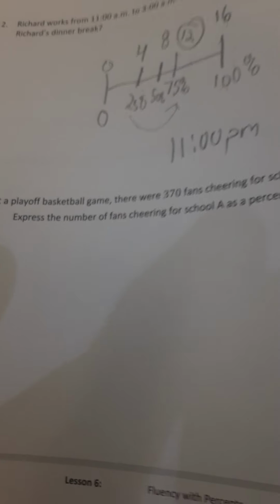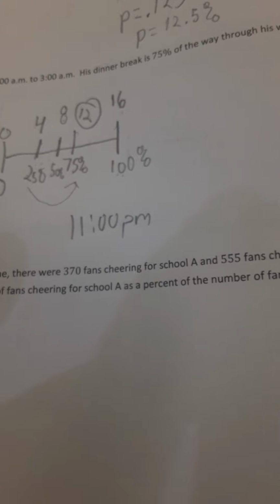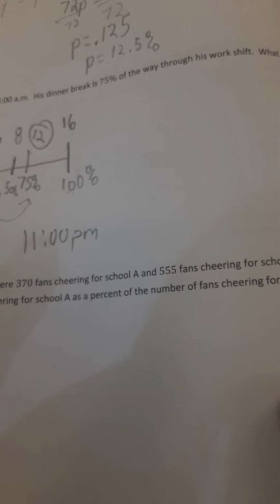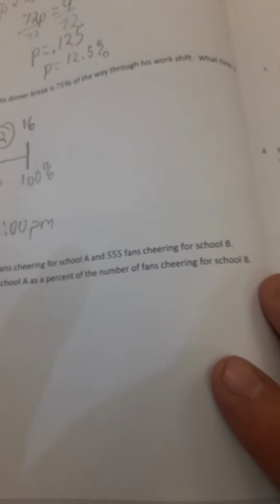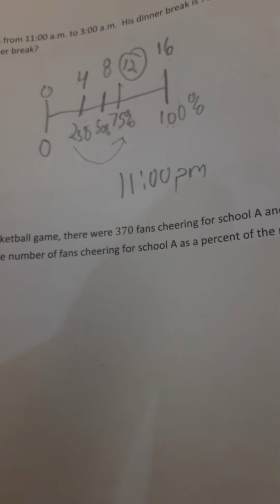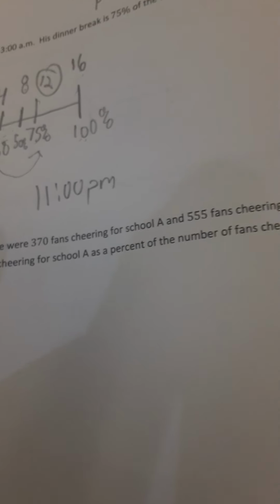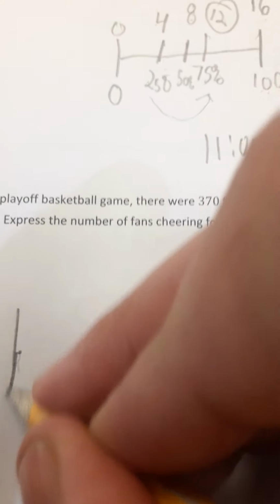So, at a playoff basketball game, there were 370 fans cheering for Mr. Benoit, School A, and 555 fans cheering for School B, also Mr. Benoit. They love me. Express the number of fans cheering for School A as a percentage of the number of fans cheering for School B. So, we make our double number line.